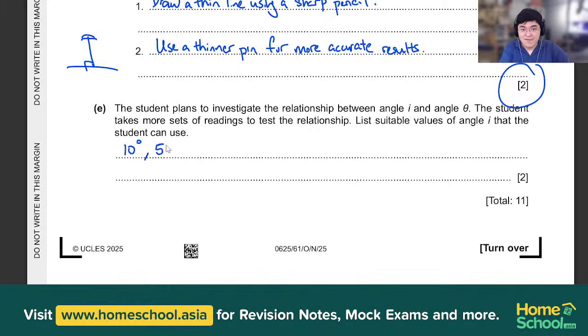We can also use 50 degrees, and we can use maybe 80 degrees as the third one. So these are our three angles that should be used. We can use any of these.